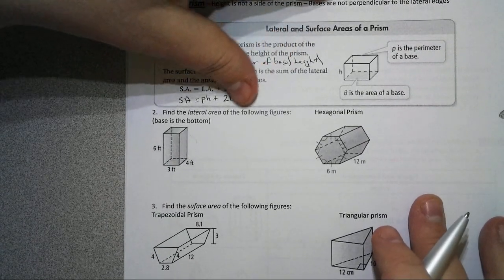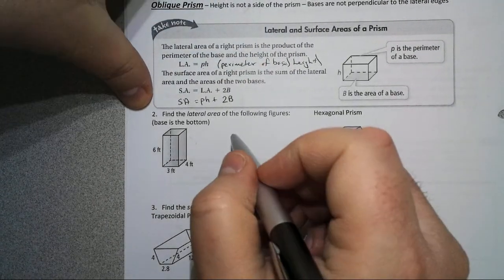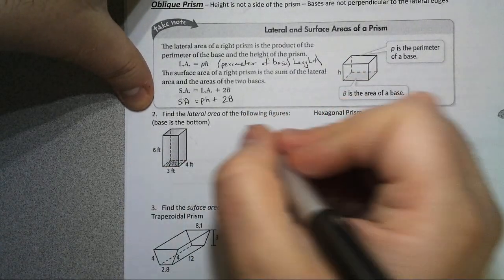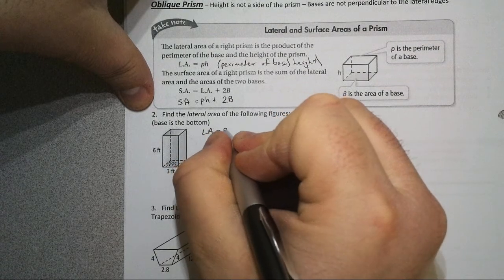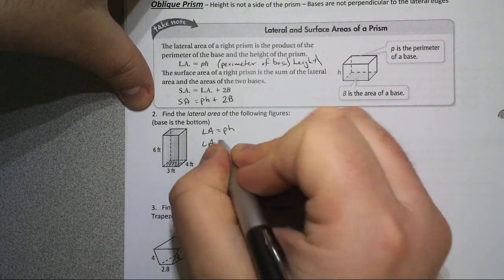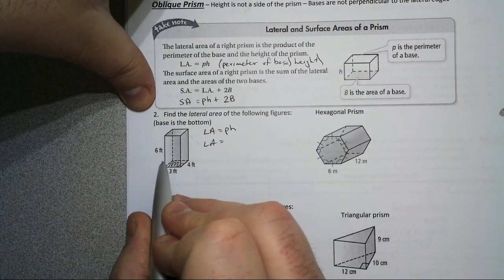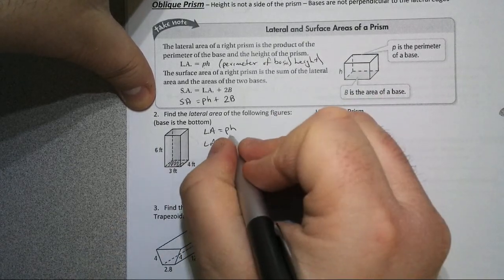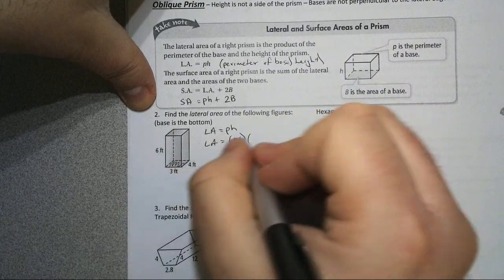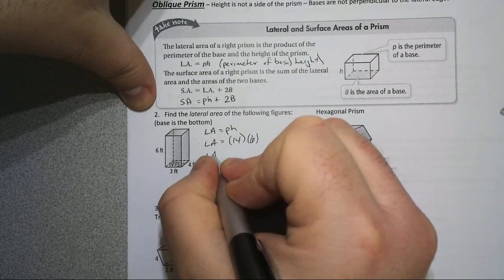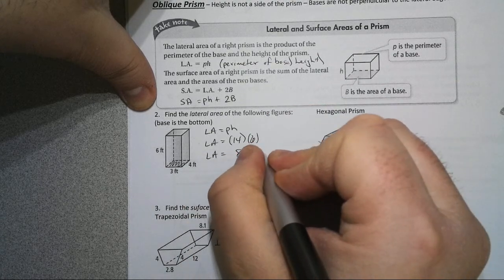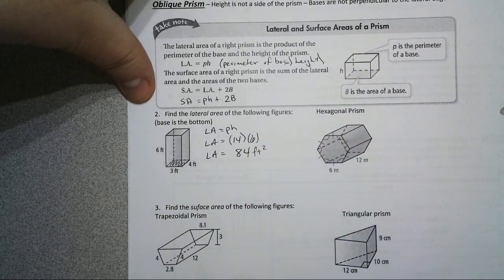Okay. So for number 2, let's go through here, find the lateral area. The base is on the bottom here, that side down there. So the lateral area is equal to P times H. As you can see, 3, 4, this would be 3 and 4 as well. So the perimeter is 3 plus 4 plus 3 plus 4, which is 14, times the height here, which is 6. And then the lateral area is 14 times 6, which is 84. And then units, so feet squared.